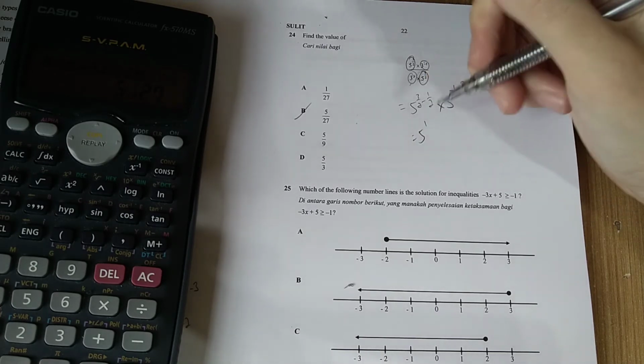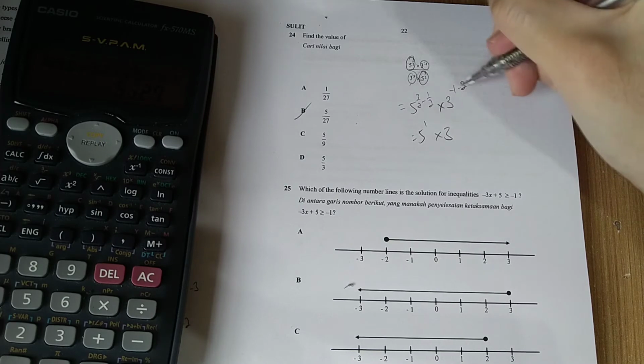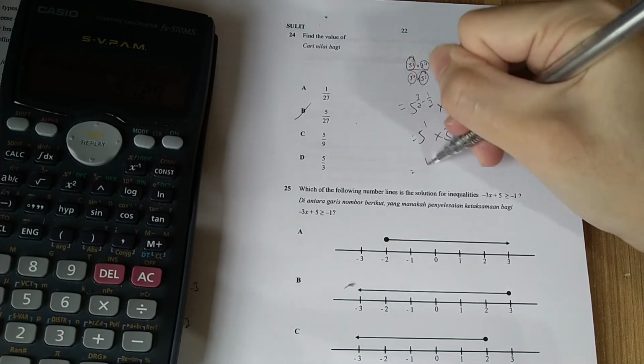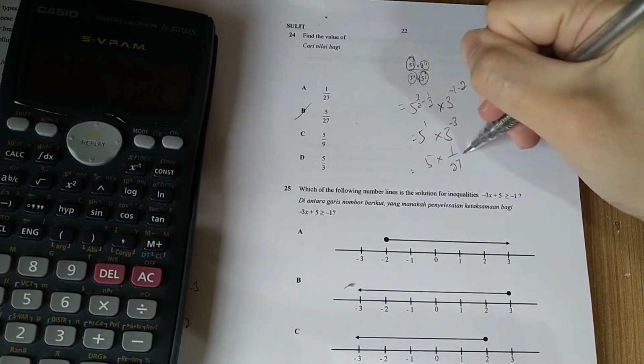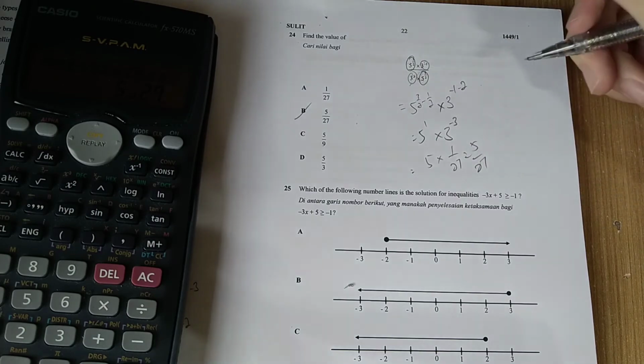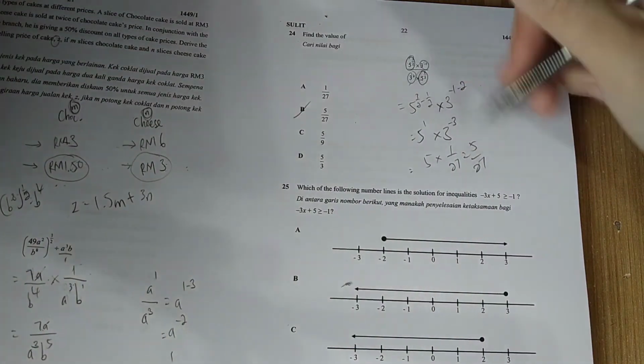So it will be 5 power 1. 3 over 2 minus 1 over 2 is 1. And then 3 power negative 1 minus 2 is negative 3. And you know 3 power negative 3 is 1 over 3 cubed. So it's like 5 over 27. Right? So if you want to do it without calculator, this is how you would do it. I mean, this is how I would do it.